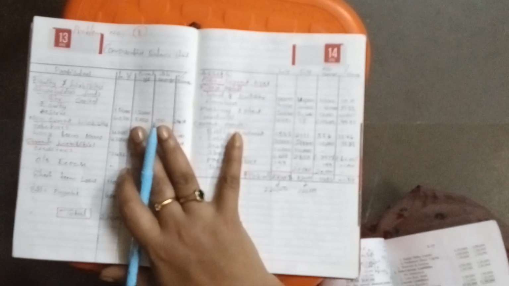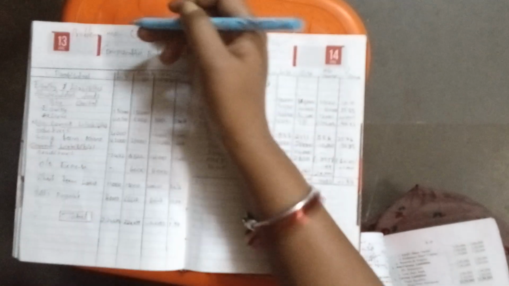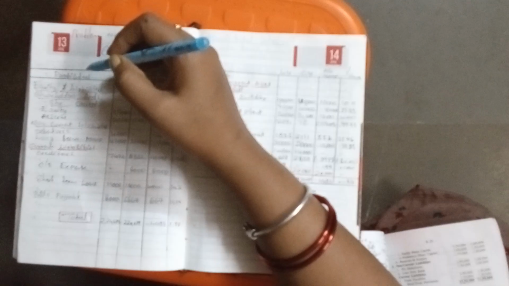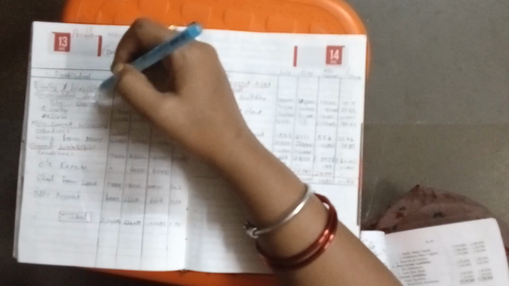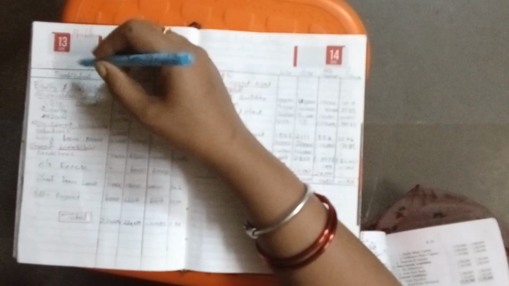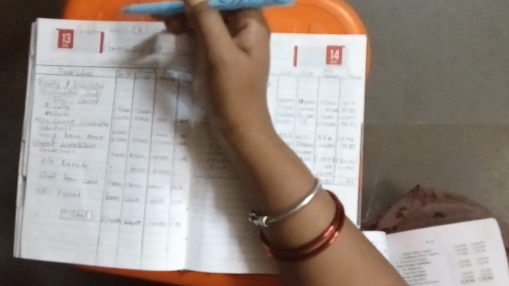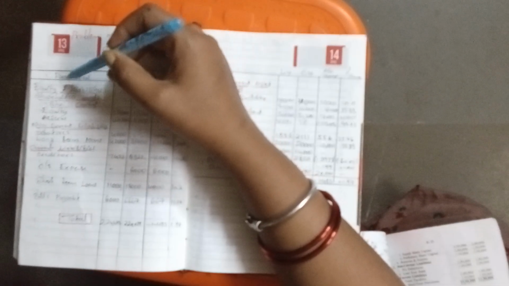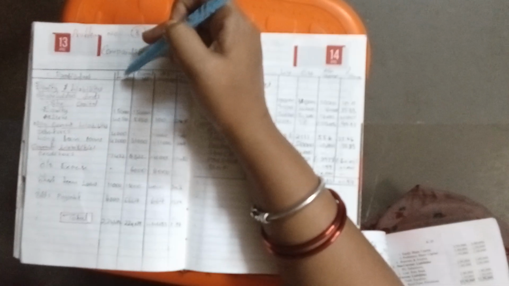Let's see. As you know, we will draw the pro forma first. The format of this comparative balance sheet has the particulars, then LY, which means last year. Here he has not mentioned any years in this problem, just rupees.